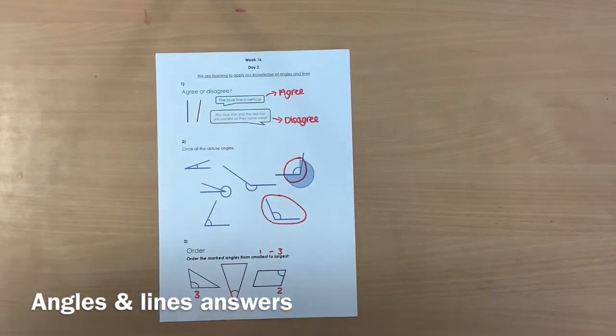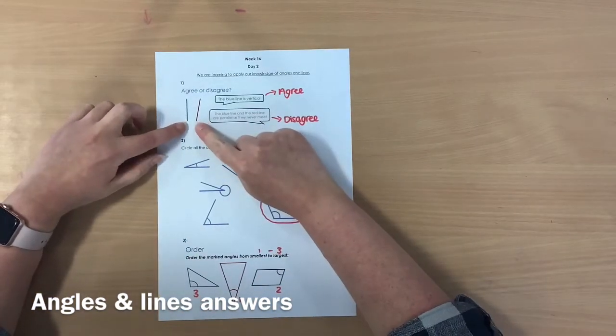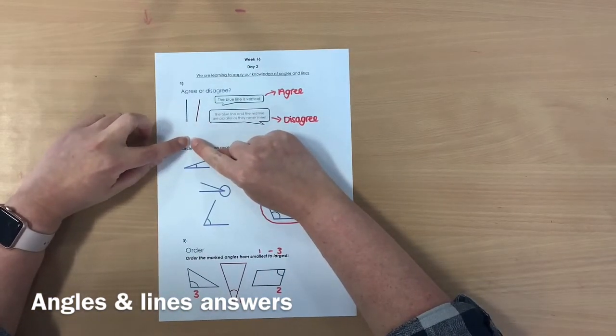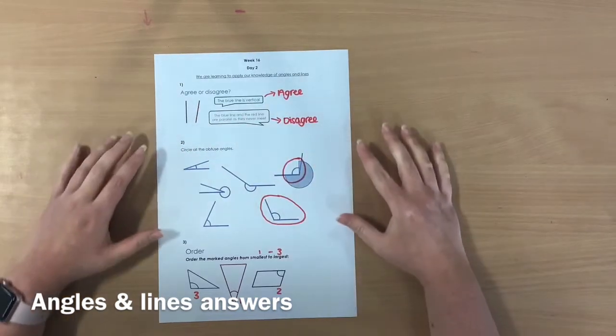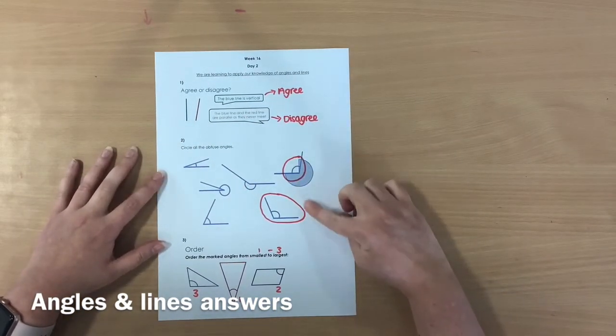Then here it says that the blue line and the red line are parallel as they never meet. I disagreed with this because I can see that if I carried on these lines, eventually they would meet at a point. Number 2, circling all the obtuse angles, there were 2 there.